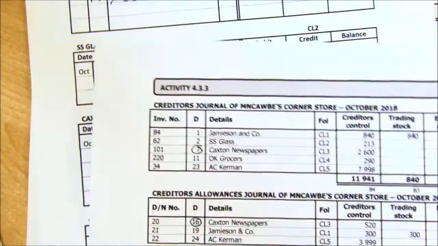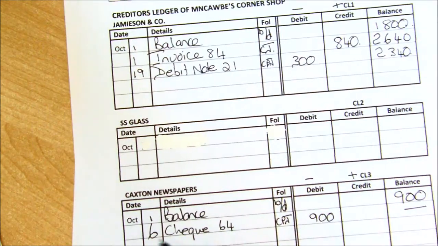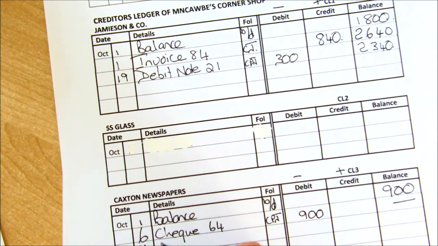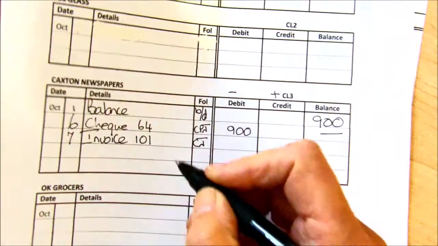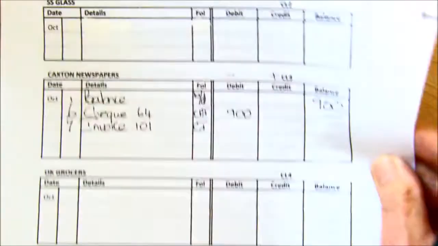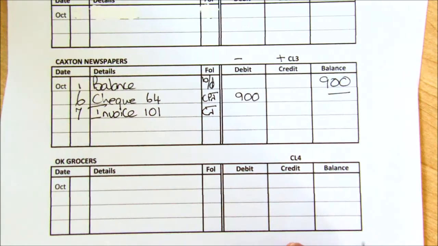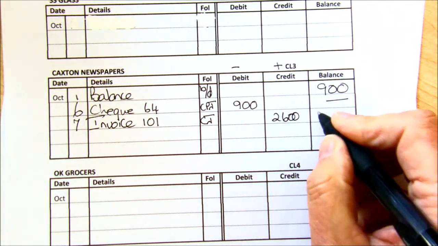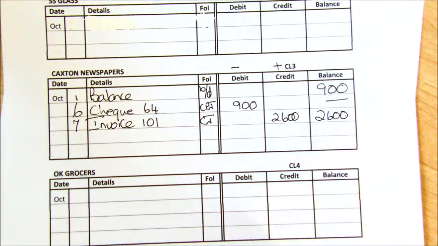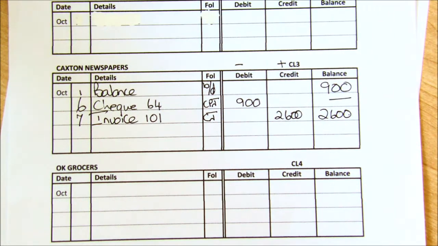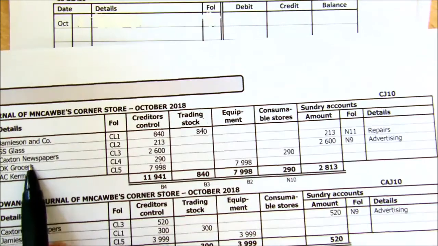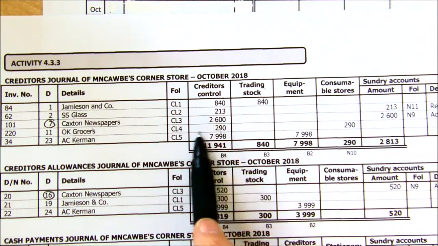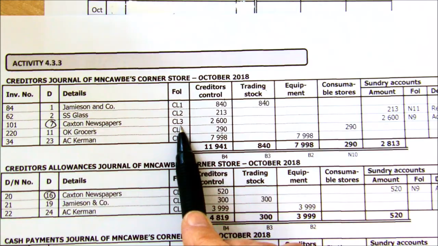Right, the next one in the date order will be the 7th. So on the 7th, now this is when I bought. So I got invoice number 101. This is the creditors journal. Now because I'm buying, I owe him more money, and I owed him 2,600, and so the balance is now 2,600. All right, so next to Caxton here in your creditors journal, CL3.